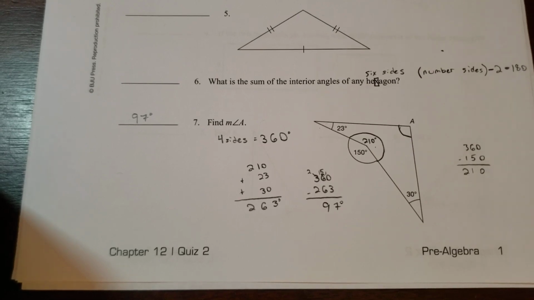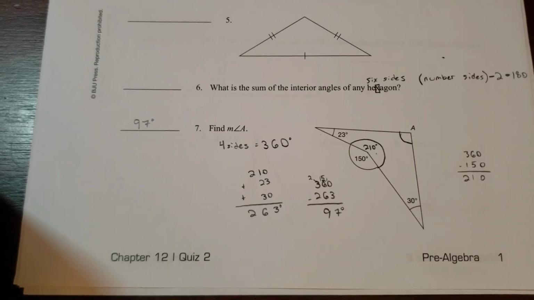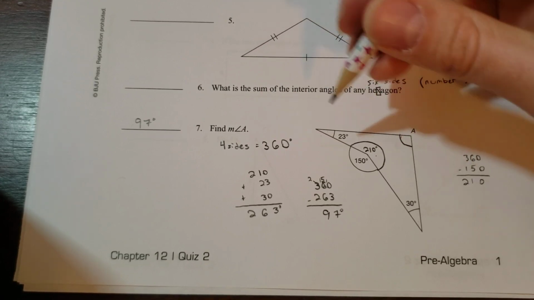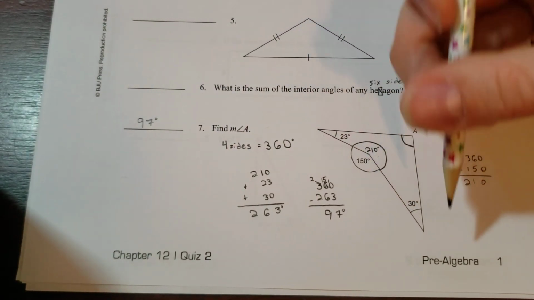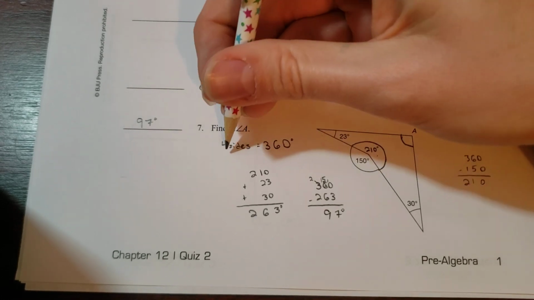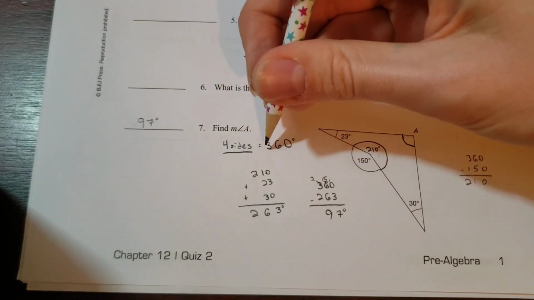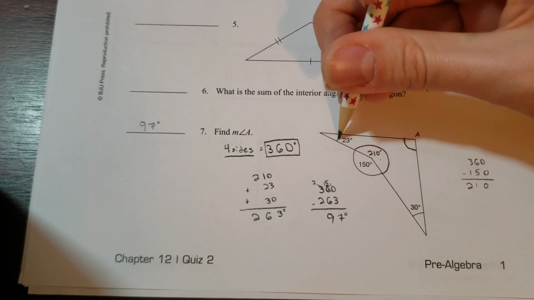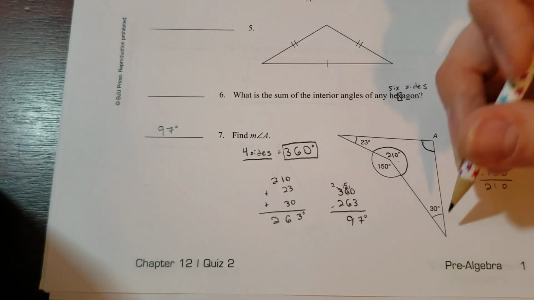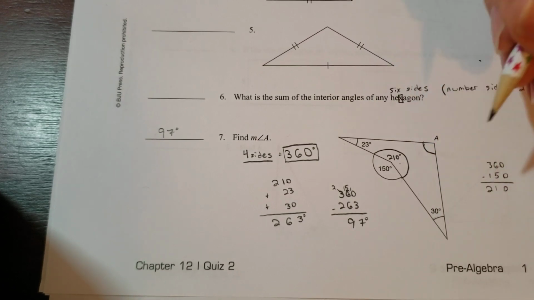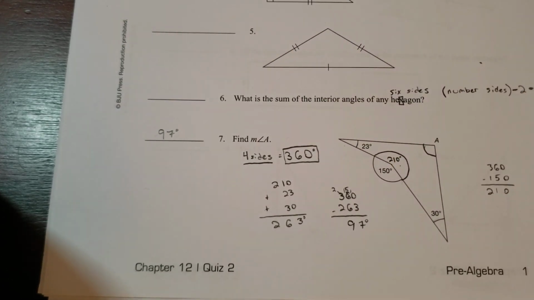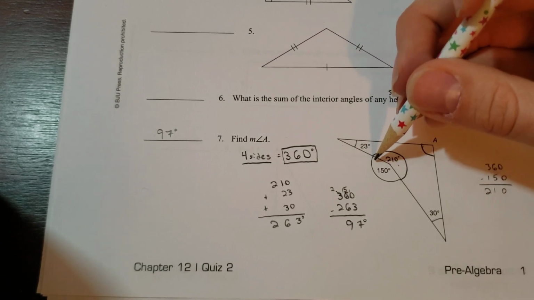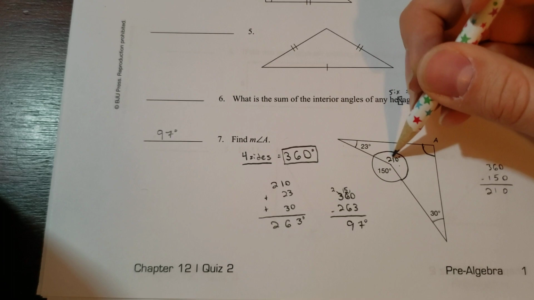I could hear some of you now saying, what? So let me walk you through that again. I know it's 1, 2, 3, 4 sides, a 4-sided shape. The sum of my interior angles, that's my inside angles, is going to be 360 degrees. First, I need to figure out what this one is.